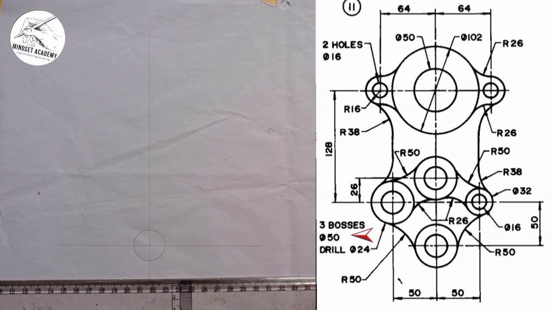Now the next thing is, from that center to the left is 50, and to the right is also 50. Due to the fact that we're using half full size, I won't measure 50. I'll measure half of 50, which is 25.